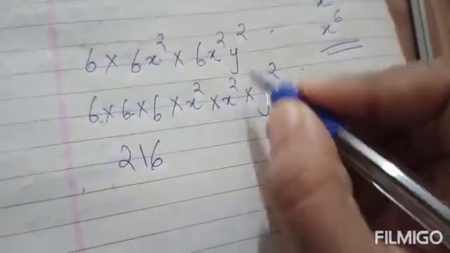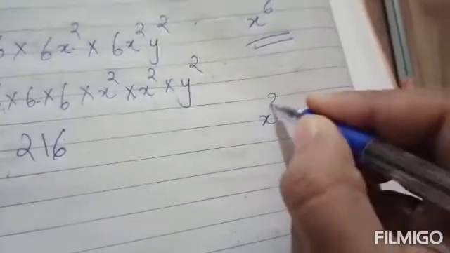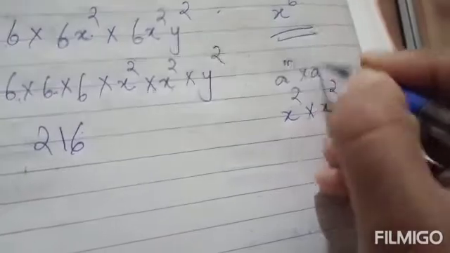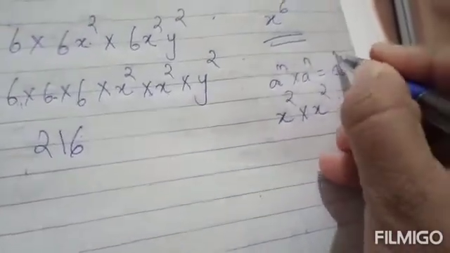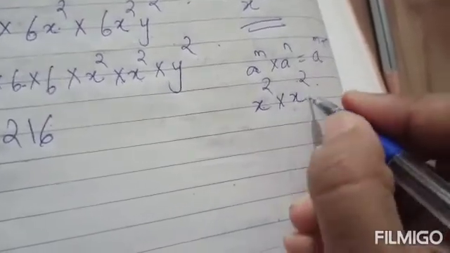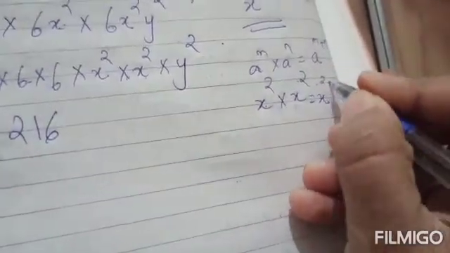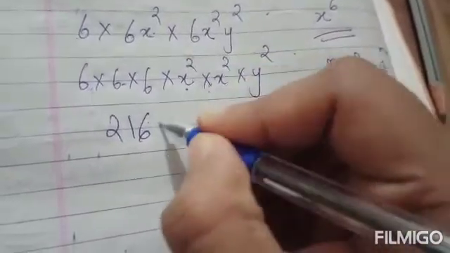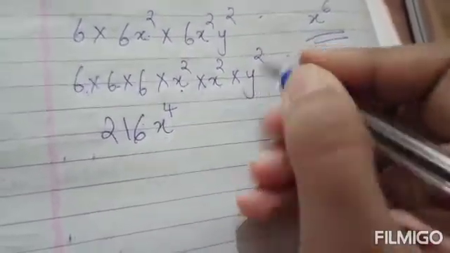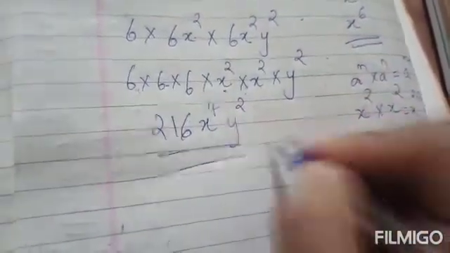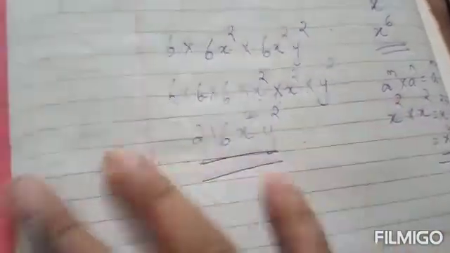Now x square into x square. You know a raised to m into a raised to n equal to a raised to m plus n. Okay. So x square into x square, it is x raised to 2 plus 2. That is x raised to 4. Now only one y square is there, so you can write that here. So 216 x raised to 4 y raised to 2 is the answer.